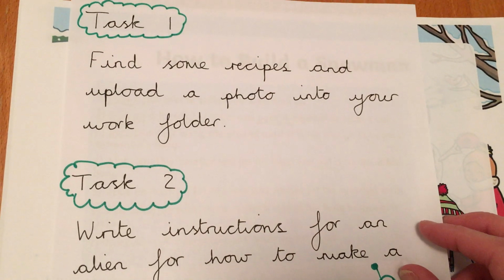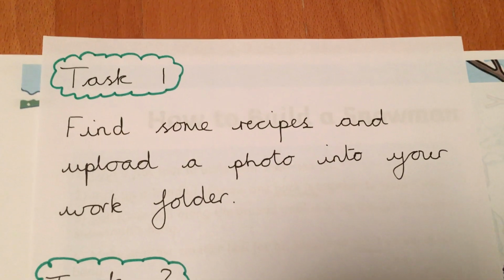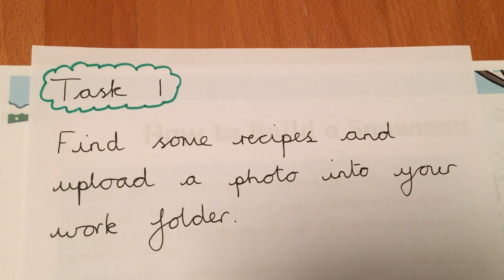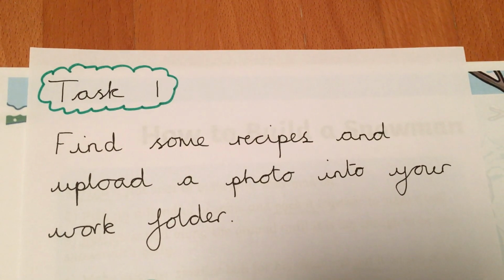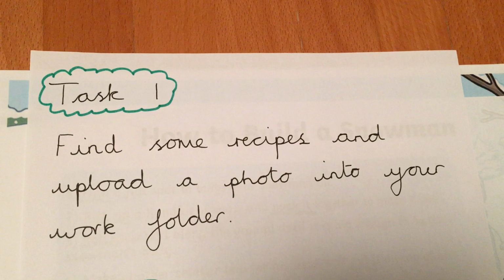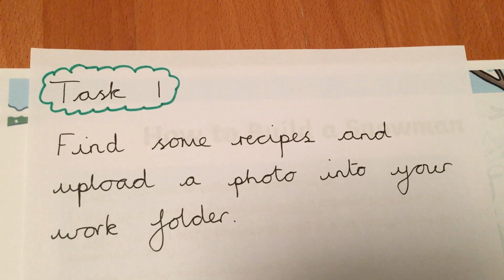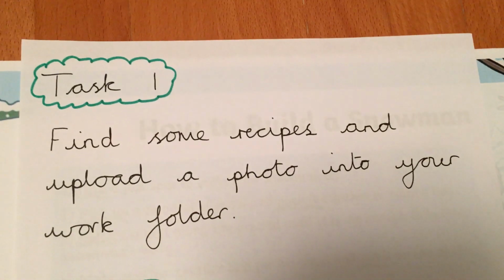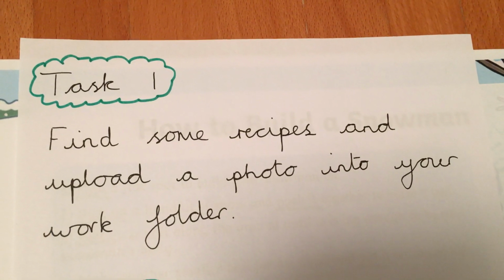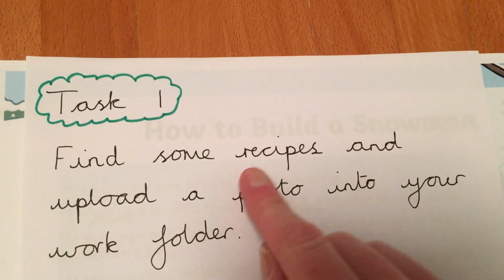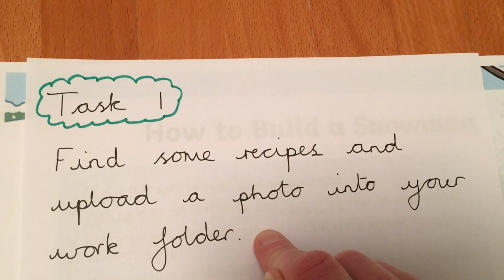Number 1. We're going to focus on the kind of instructions that are recipes. So what I want you to do is to go around your house and see if you can find some recipes and upload a photo into your work folder. So they could be taking a screenshot if you find some recipes online. Maybe you have got some cookbooks that you want to take some pictures of. So any recipes, things that you can eat or drink, and upload them into your work folder.